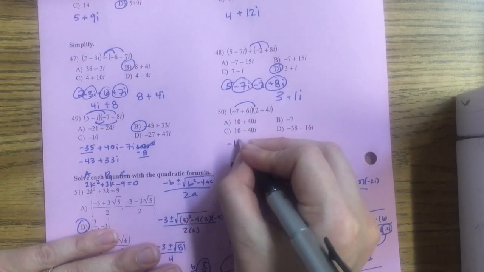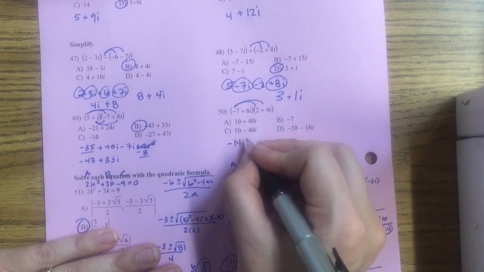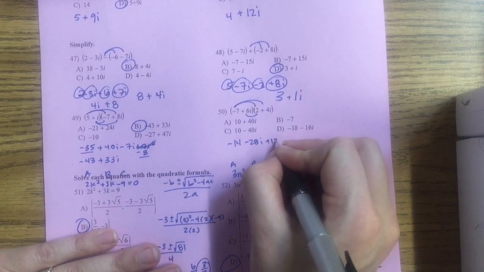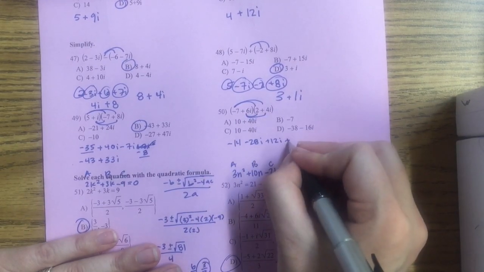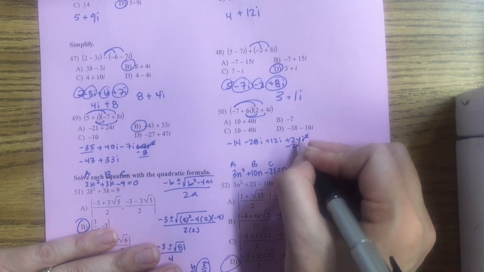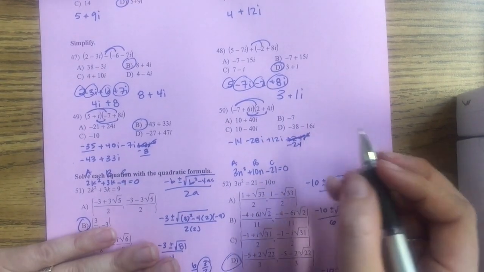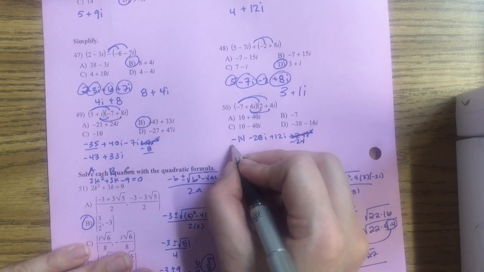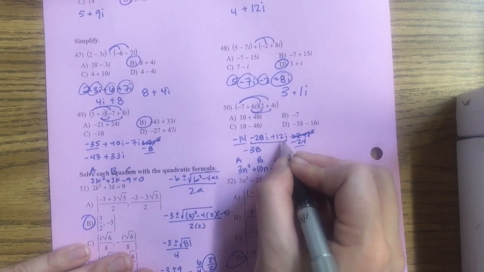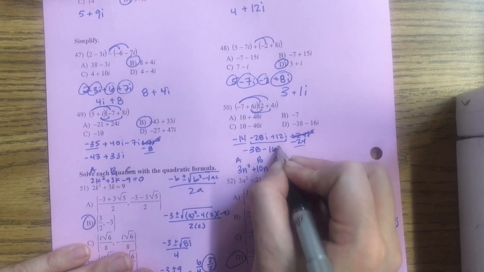Negative 14, and then minus 28i plus 12i plus 24i squared. Cross that off, make it a negative 24. Because of the i squared, it's negative 1. That makes negative 38 minus 16i.